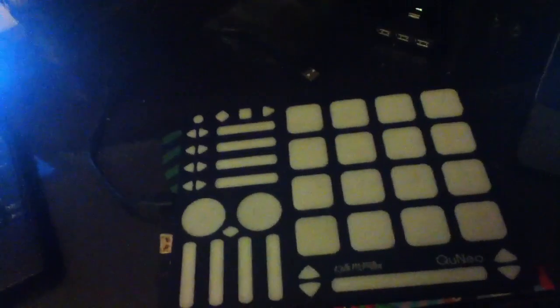All right, so we have the QuNeo, which we want to speak to our Animoog with. So we're going to use a USB system to transfer the MIDI messages. And the best way to do that is obviously through the camera connection kit, which, sorry, I'm just messing around with some stuff over here.